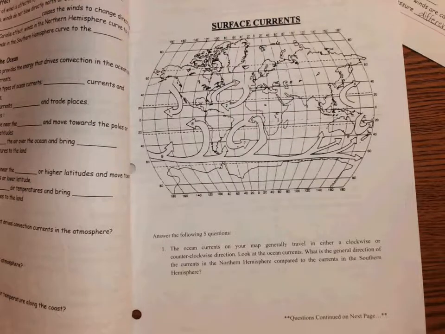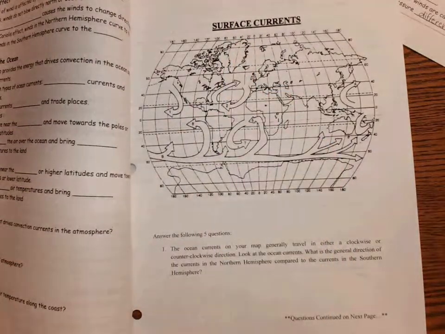You should have plenty of time to complete both. When you are finished, and only if you're finished with both the notes and this surface current activity, then you may work on your homework. If you're finished with all 3 of those things, you may work on something else.